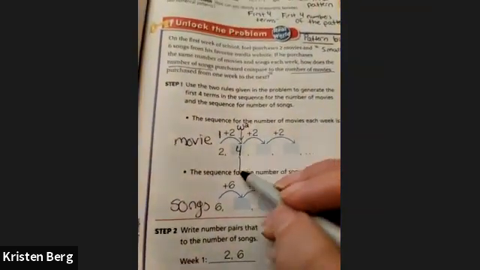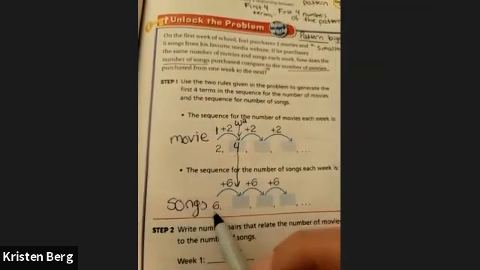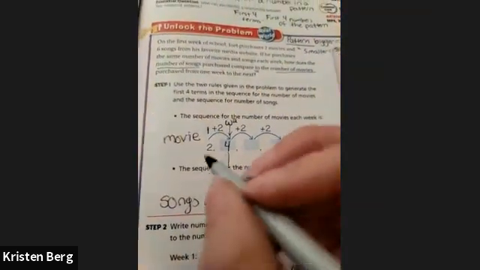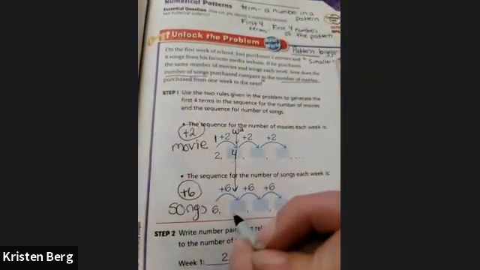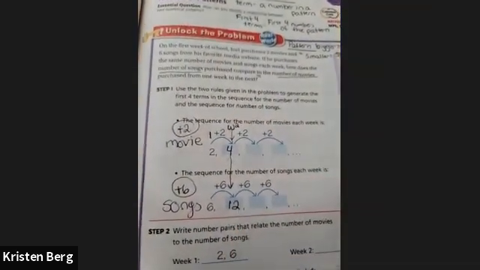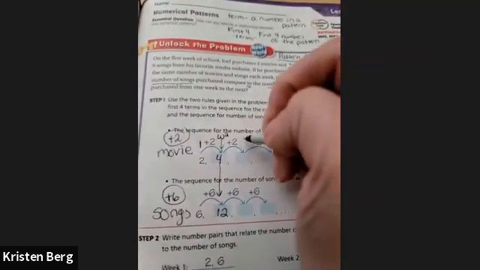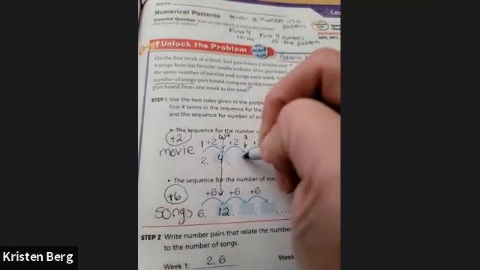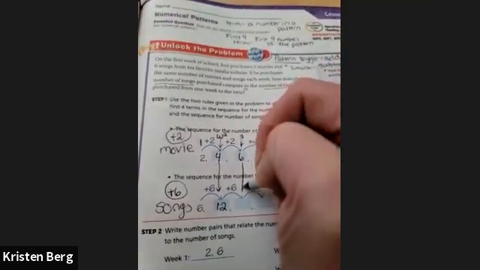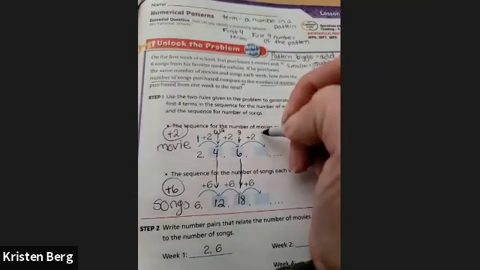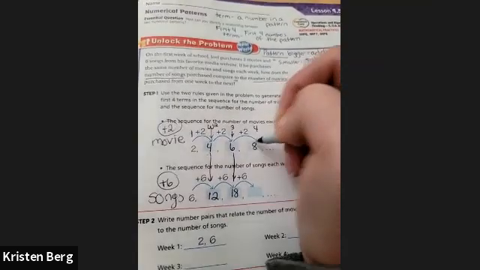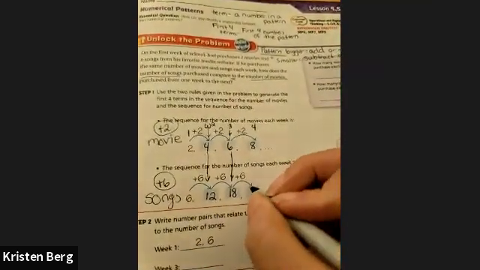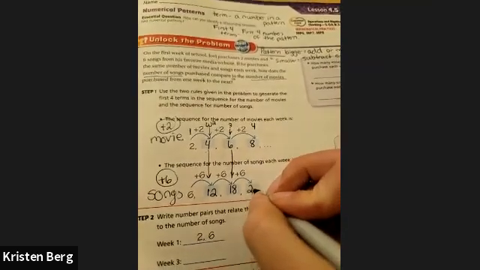But when it comes to the songs, remember, it's going by 6s. So this one is adding 6 every time. This one is adding 2 every time. So if we keep on doing that, then 6 plus the next 6 is going to be 12. And then if you kept on going, this would be week 3: 6, and then 18. And then week 4 is going to be again going by 2s. This is 8 is next, and then this one is going by 6s. So this one would be 24.